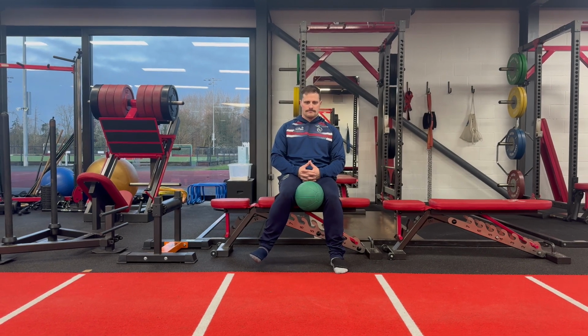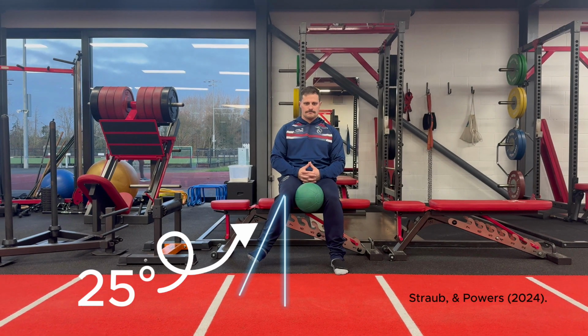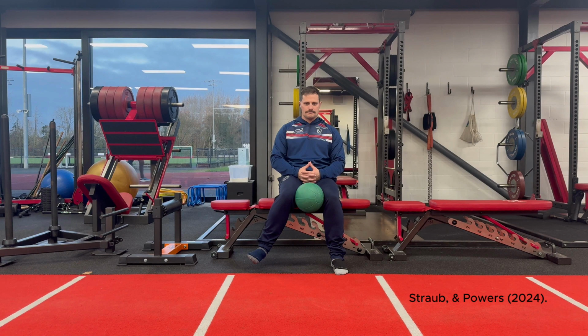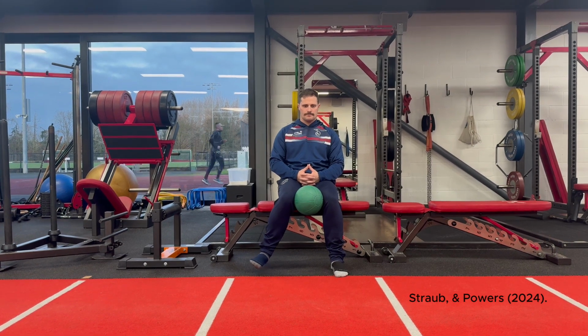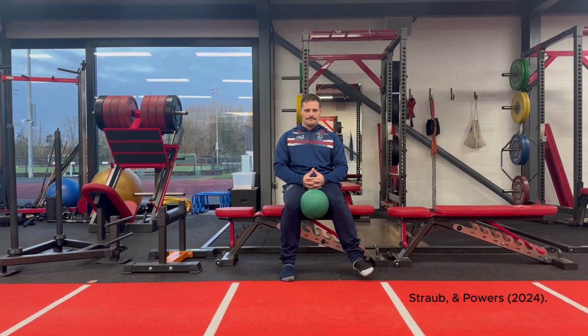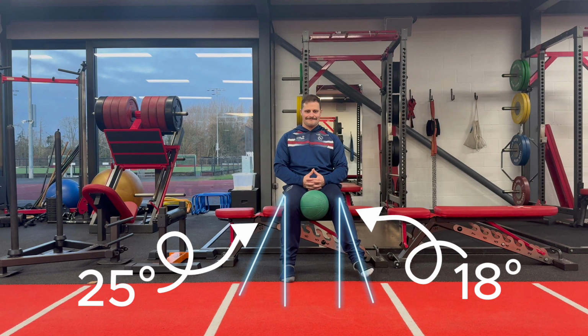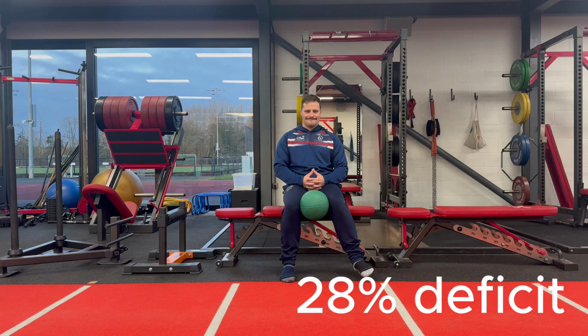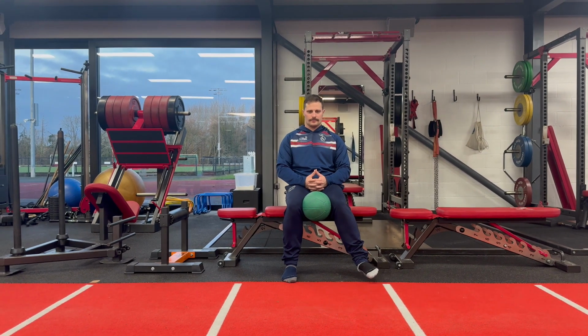To specifically assess Harry's hip mobility, I examined his internal rotation. Balanced internal rotation on both sides is crucial for maintaining squat depth and balance. The assessment revealed a 28% difference between legs, indicating a significant hip capacity issue.